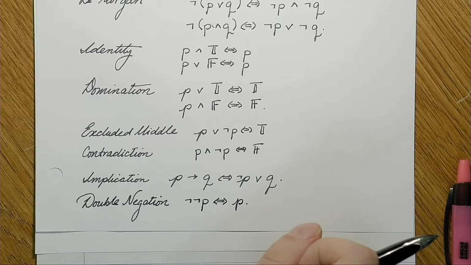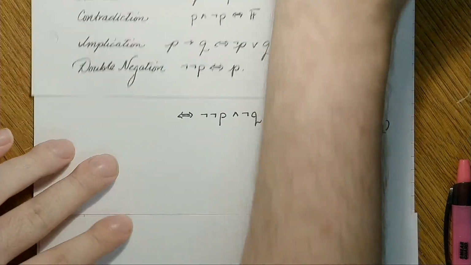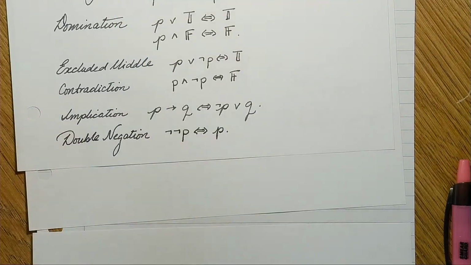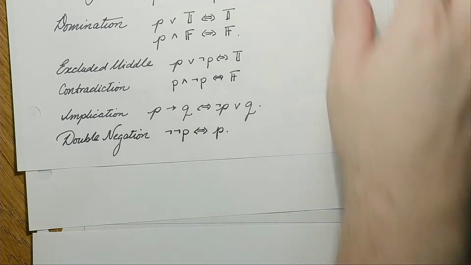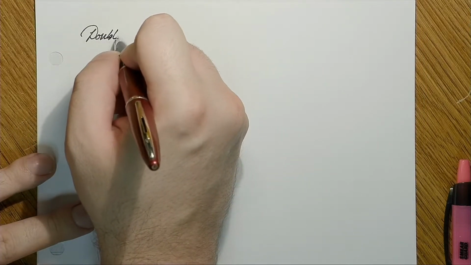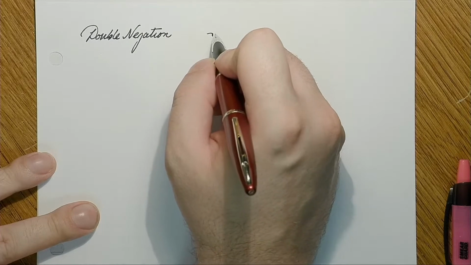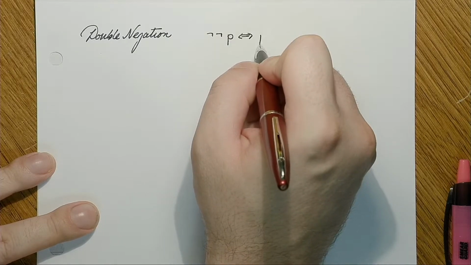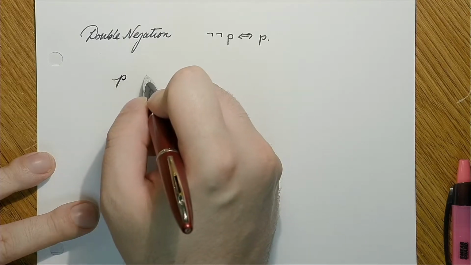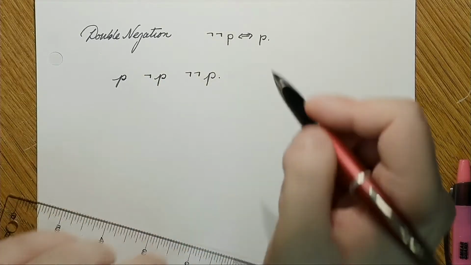Now, of course, we could show this very quickly. So here's the double negation. So we can show that really quickly.